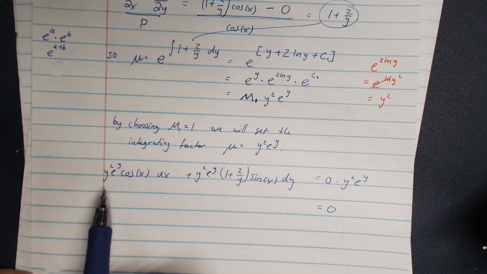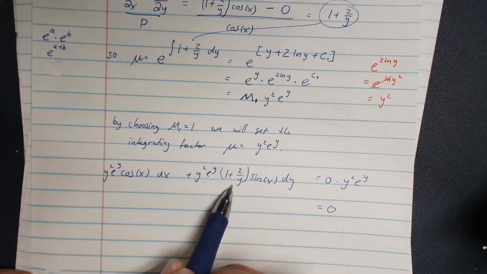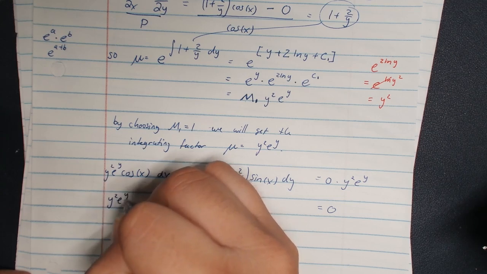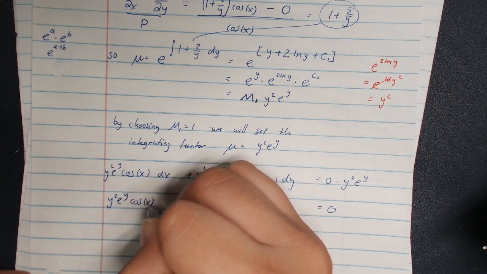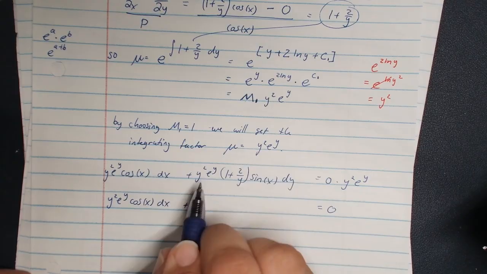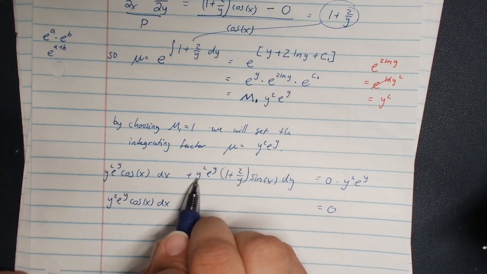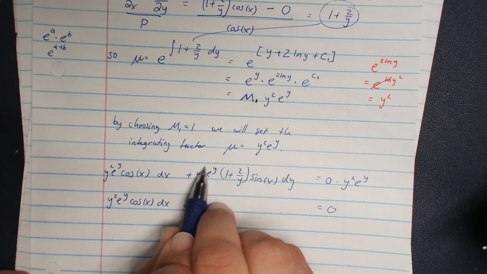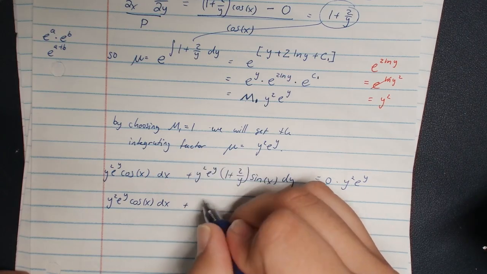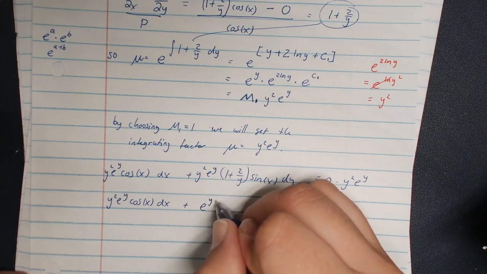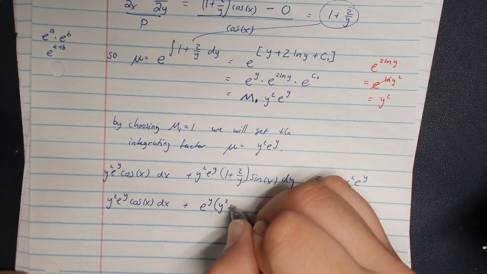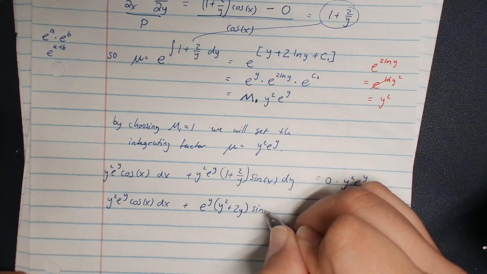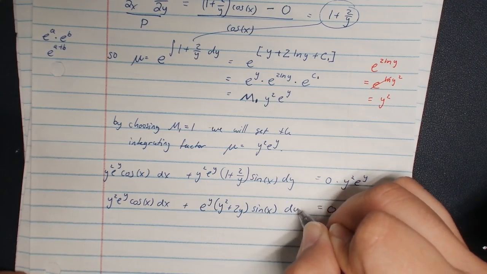Okay, let's see, nothing simplifies here, but here I can distribute. So let me get y squared e to the y cosine x dx plus, let's see, I think I'll leave the e to the y on the outside. Let me just distribute this because this will simplify a little bit easier. So I'll have e to the y times y squared plus 2 times y sine of x dy.